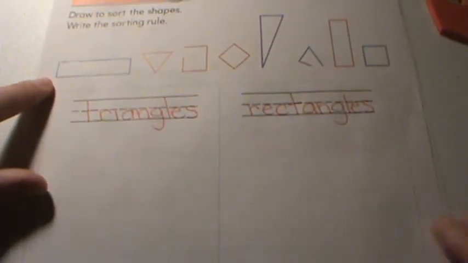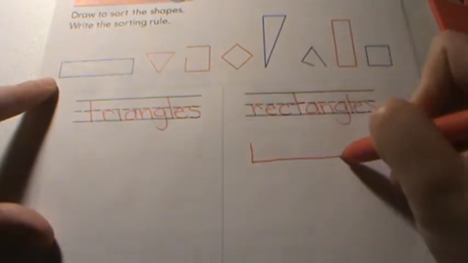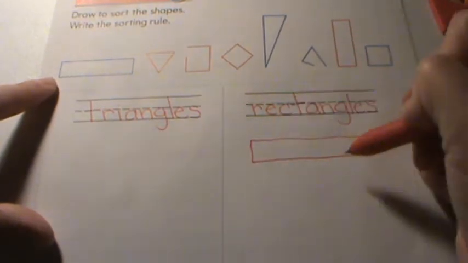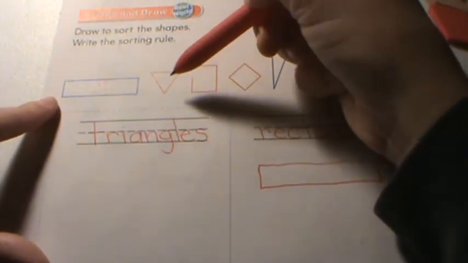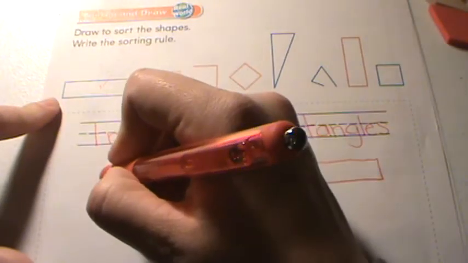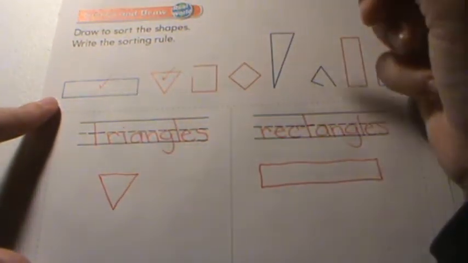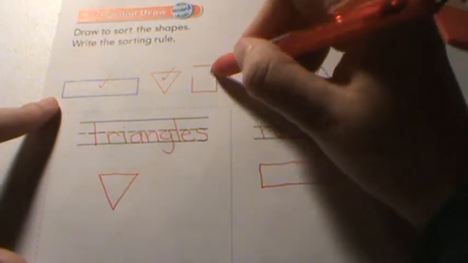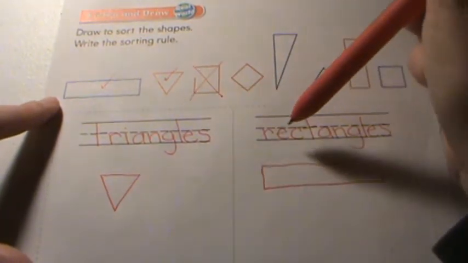Okay, so now I'm looking at the pictures, and this first one is a rectangle. So I'm going to try to copy exactly what that one looks like. So about how long it is and how skinny it is, I want to try to draw it like that. So I've taken care of that one. The next one is a triangle. So I'm going to draw it. Now, I just mentioned that this is not a closed figure, so we actually cannot sort that one at all because it is not a triangle and it is not a rectangle.